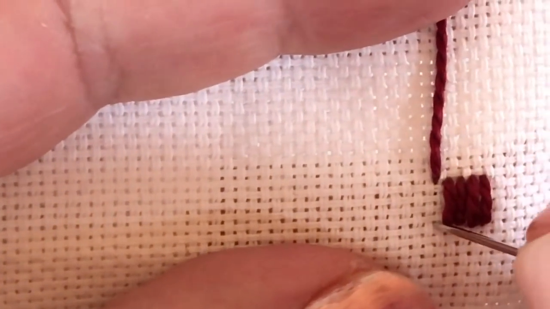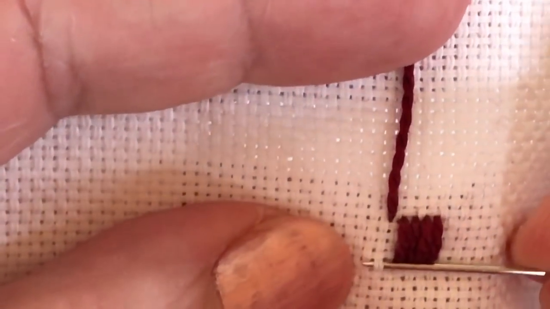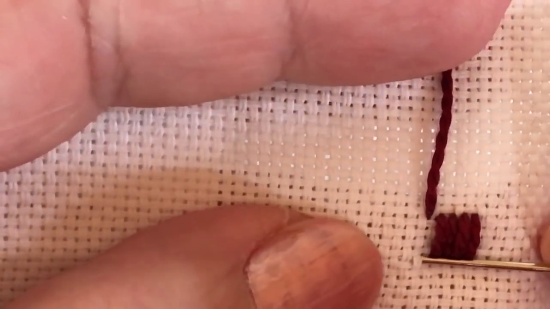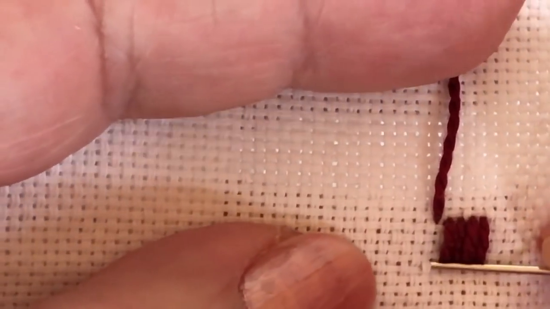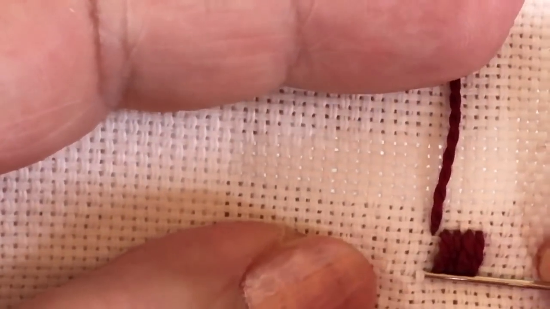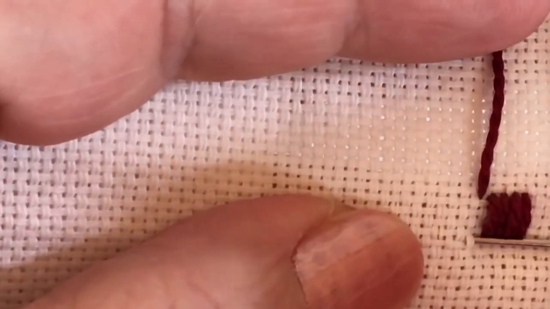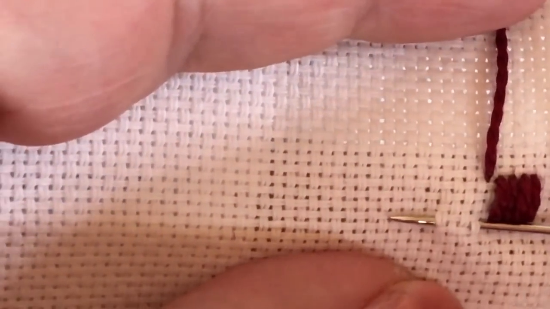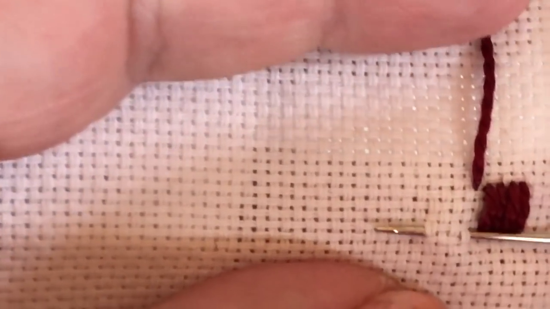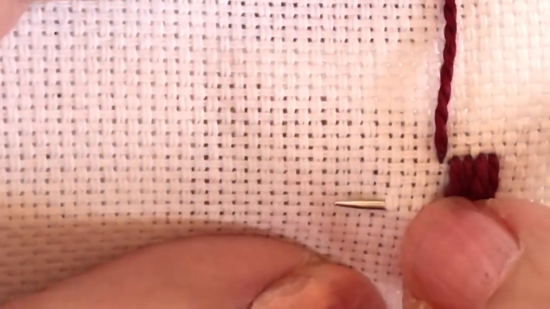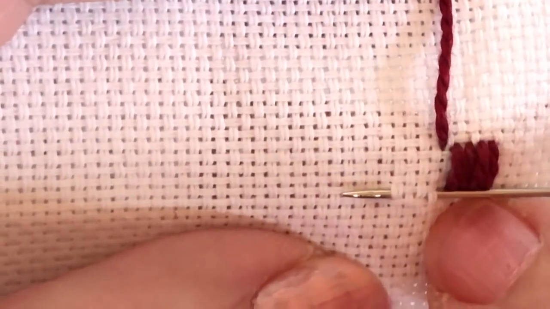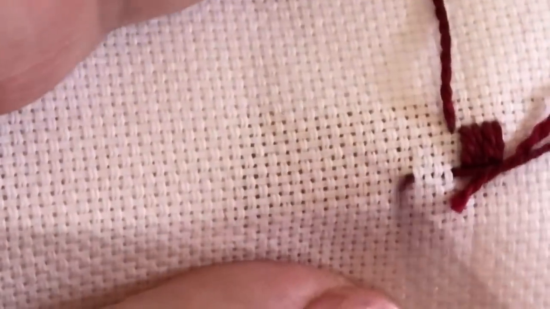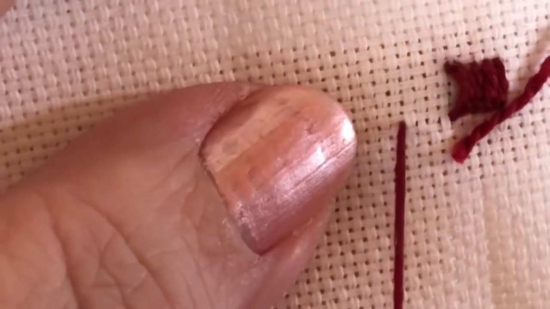Go down here and count 1, 2, 3, I'm watching in my phone and doing this. Here we go, 4. Okay, so you see we have 4 threads on our needle. This will complete satin stitch number 5 and start satin stitch number 1. Okay?